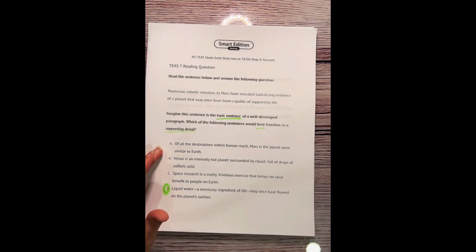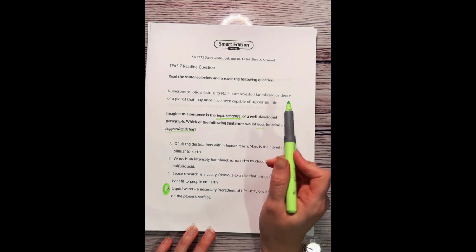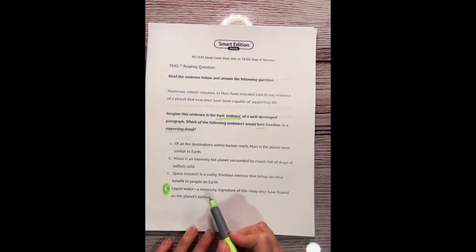So A: of all the destinations within human reach, Mars is the planet most similar to Earth. I can see why a lot of people picked A, but when you compare A to D, D is more specific, because this right here says been capable of supporting life. So you always want to pick the best and most specific answer, which is why D, liquid water, a necessary ingredient for life, is more appropriate and is the correct answer over answer choice A. Okay? You guys are doing really well. I know that was a really, really tricky question.